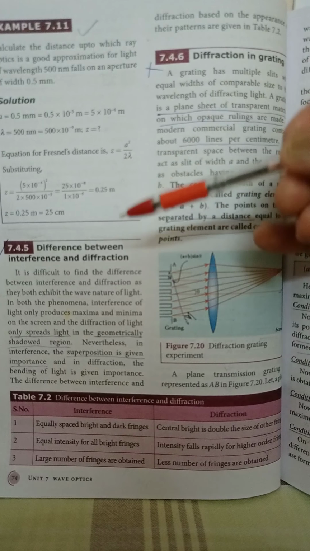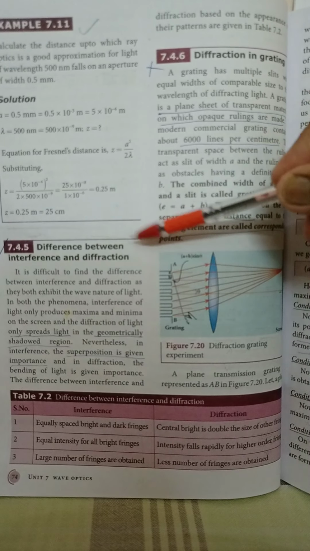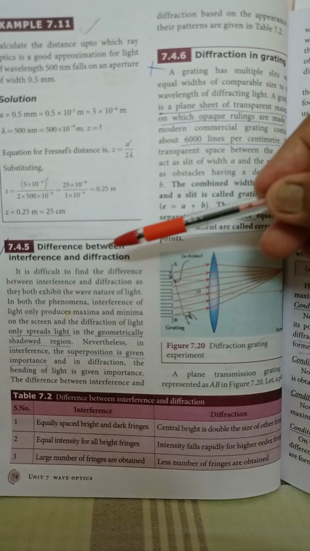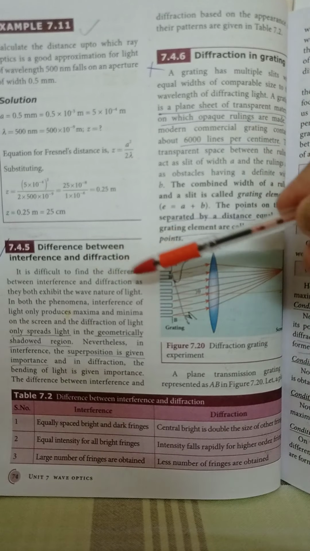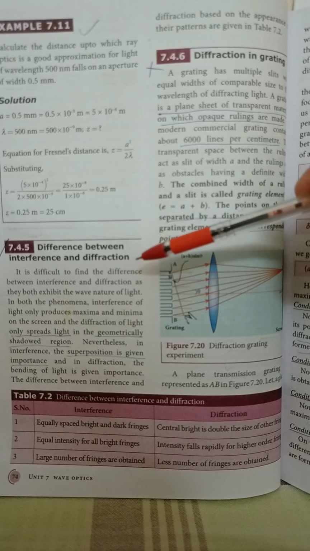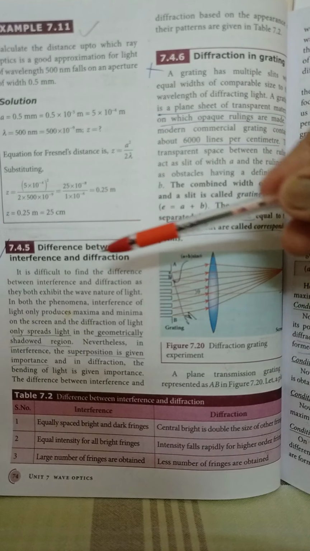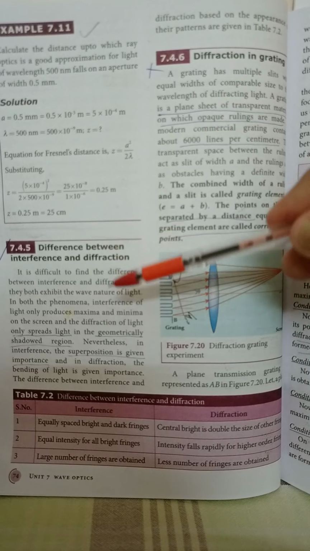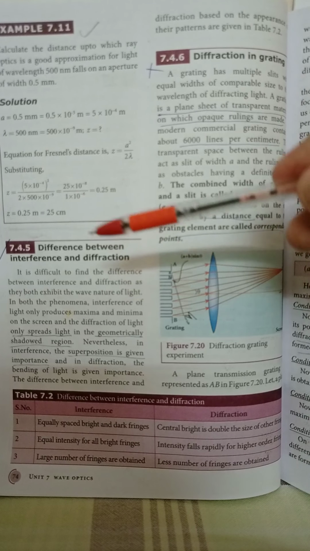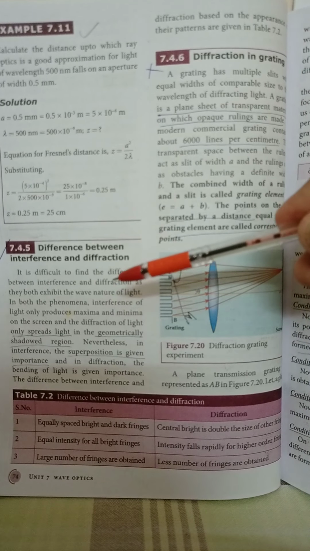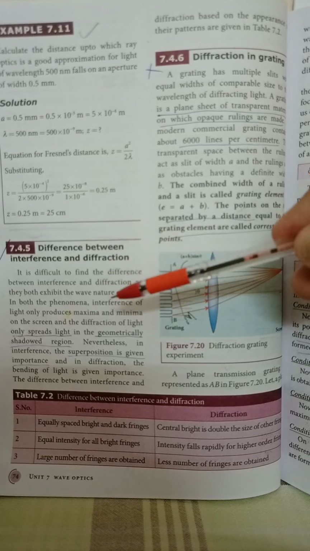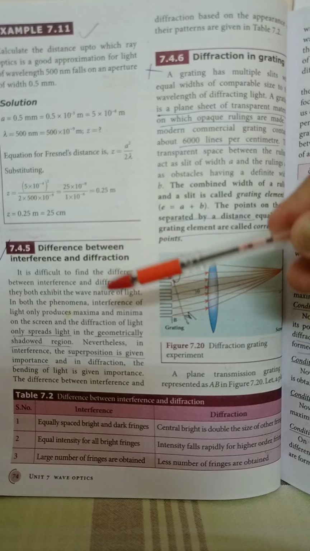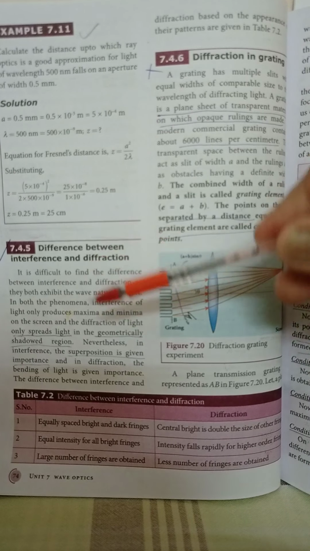Now we are going to see the difference between interference and diffraction. It is difficult to find the difference between interference and diffraction because both are exhibited by the wave nature of light. The phenomenon of interference produces maxima and minima, and the principle of superposition is used.